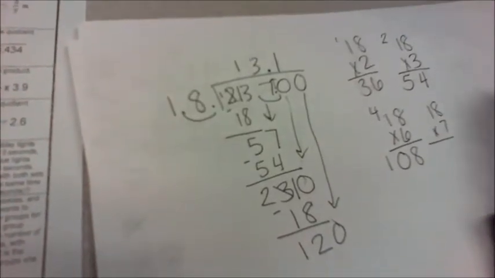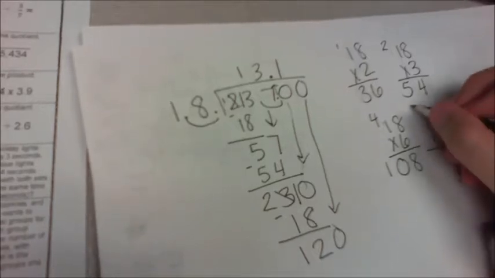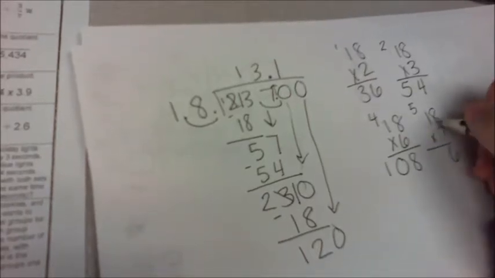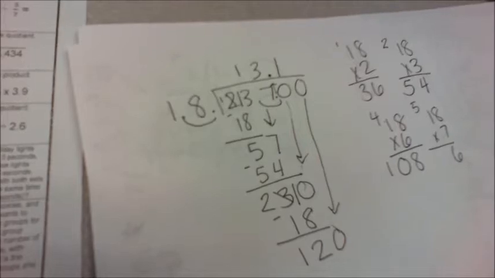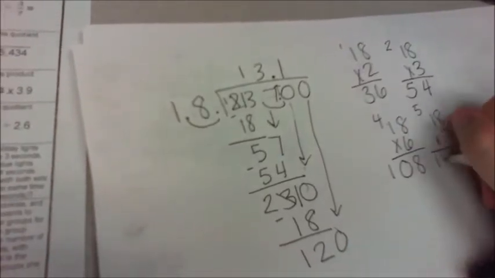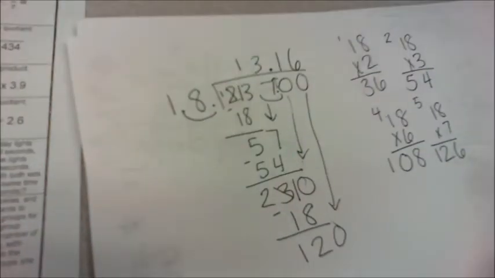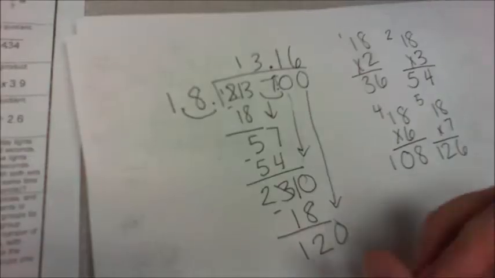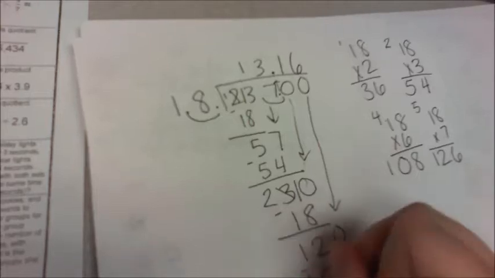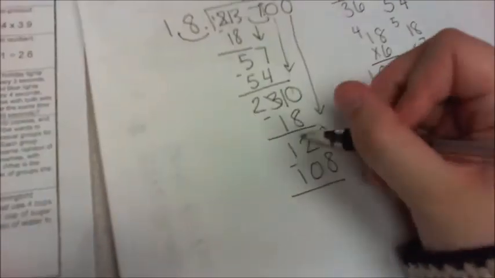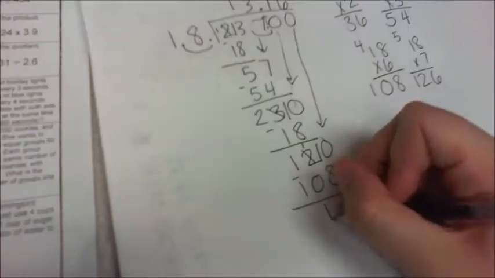7 times 8 is 56. Carry the 5. 7 times 1 is 7, plus 5 is 12. So that's too big. So it's going to go into it 6 times. 6 times 18 we said is 108. So now we'll subtract. We get 12.